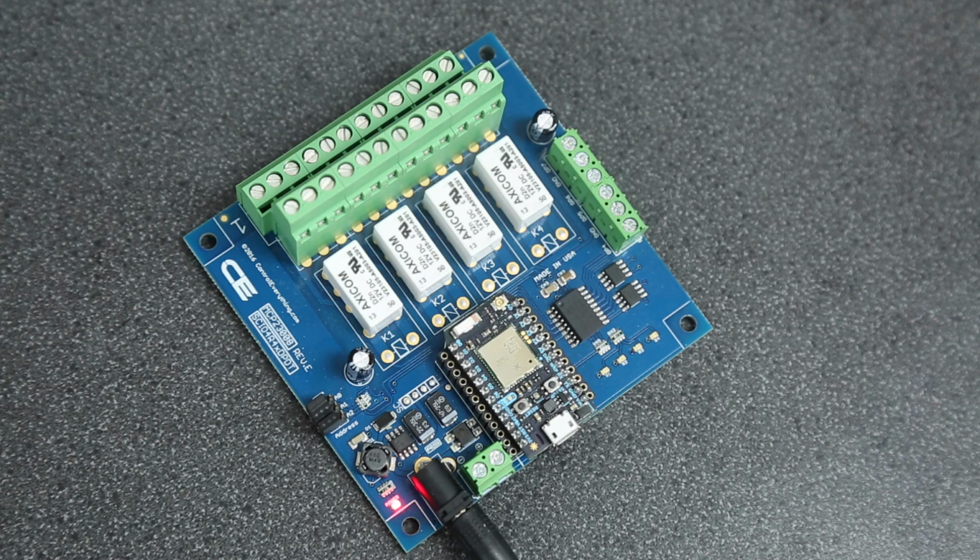Now we need to set the controller up for our Wi-Fi network and associate it with our Particle account. At this time, you need to select whether you have an iPhone or an Android device.